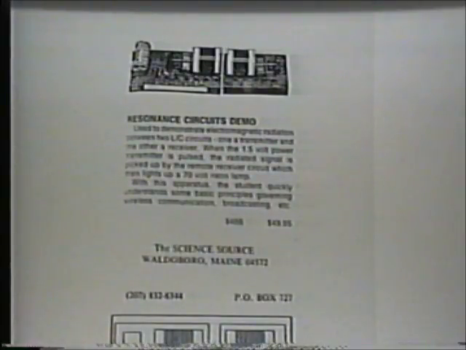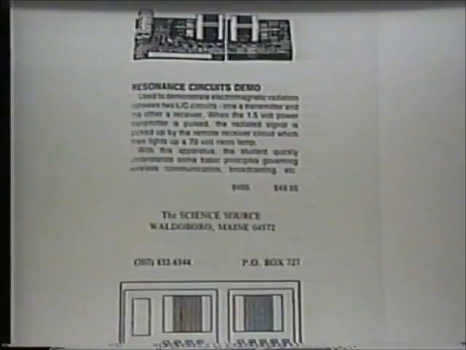Okay, what happens here, the larger one up there would be like this. The smaller one would be like this. And basically what you do, you put a 1.5 volt battery in this bracket thing here, and it causes this cell to react, and in turn this one is tuned so that it matches this one.